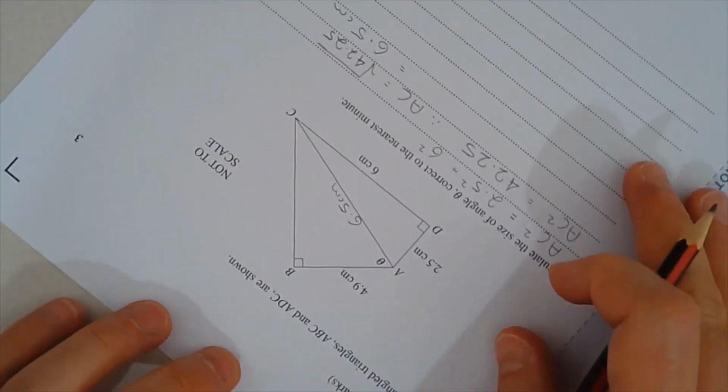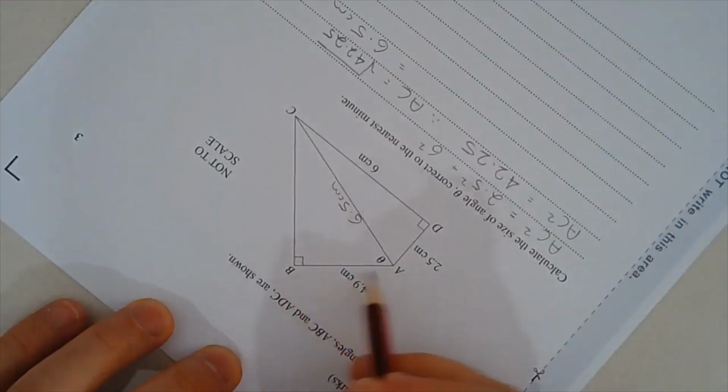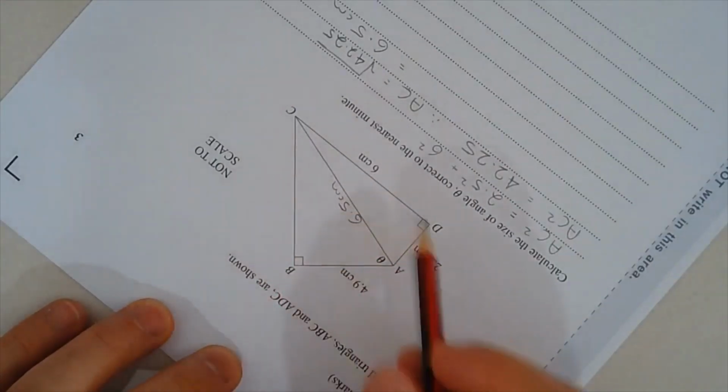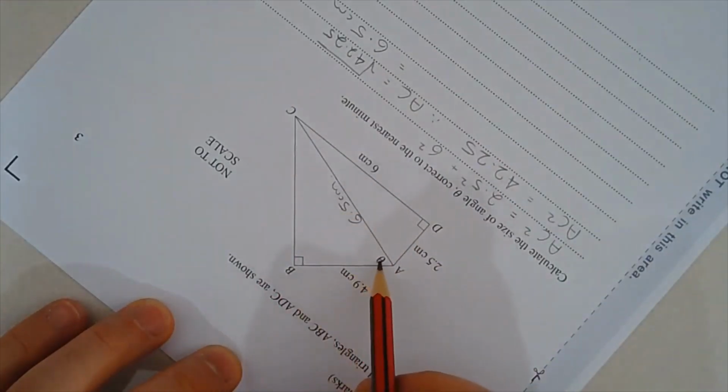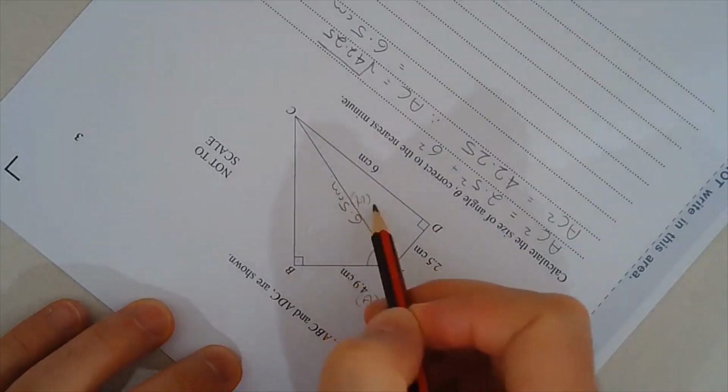Now, if you turn the page around, you can see the right angle triangle there, and we have our angle theta. This would be our adjacent side. This would be our hypotenuse.